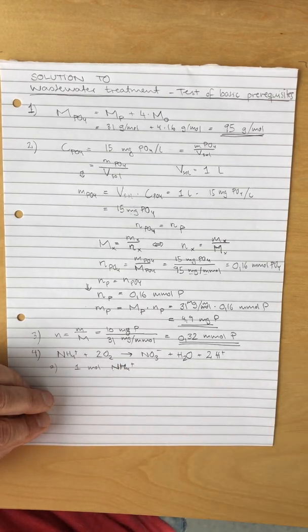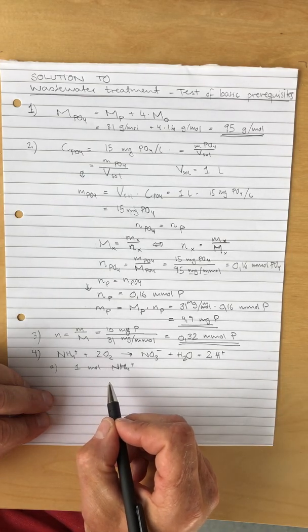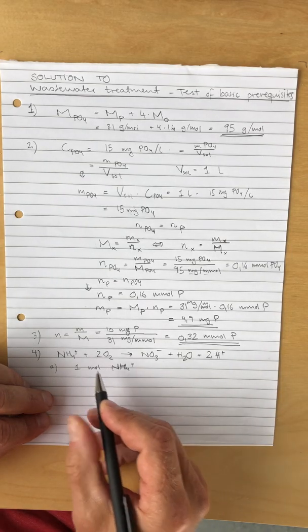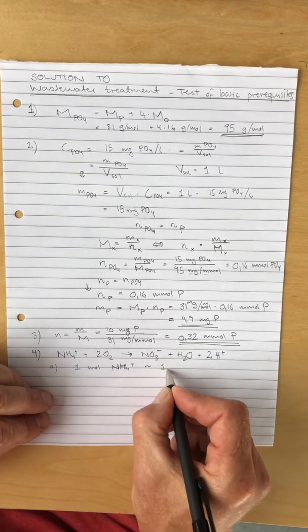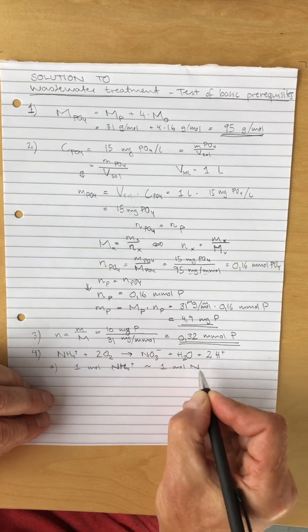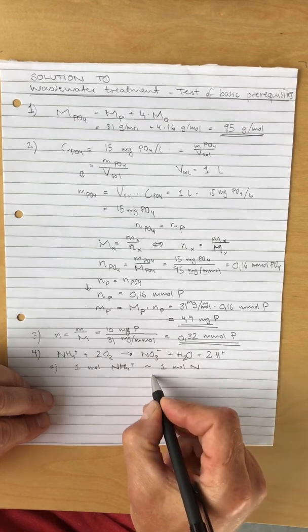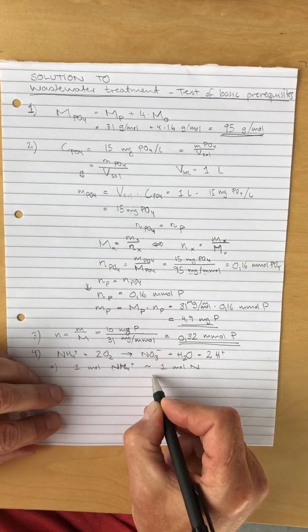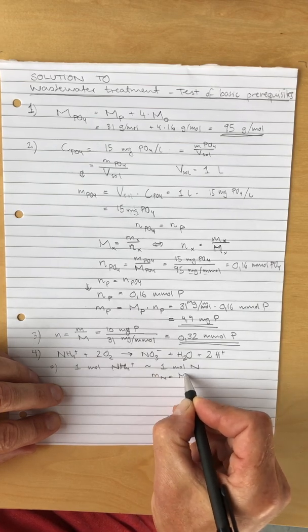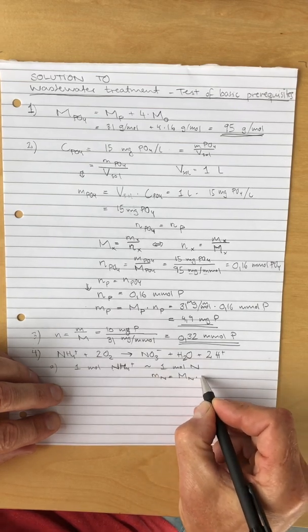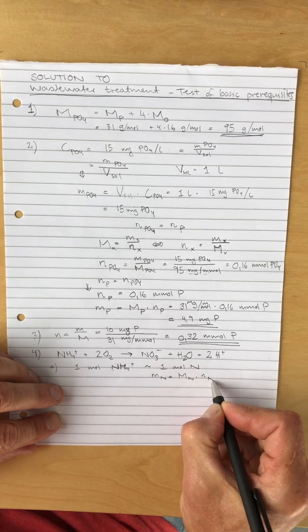And my question here is to find out how much oxygen I need. So 1 mole of NH4+ equals 1 mole of nitrogen. The mass of nitrogen equivalent for 1 mole will be the molar mass of nitrogen times the substance quantity.